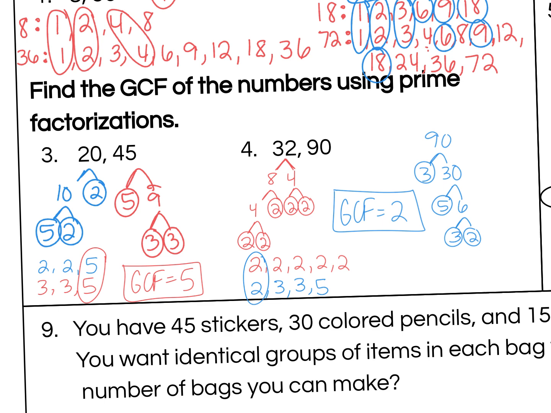I got 5 for my GCF. I don't have 5 on the top row. Oh, yeah, I did that too. I did 5. Okay, no, you listed it wrong. I listed it wrong. I'm going to leave this up for about 20 more seconds, and then we're going to move on.